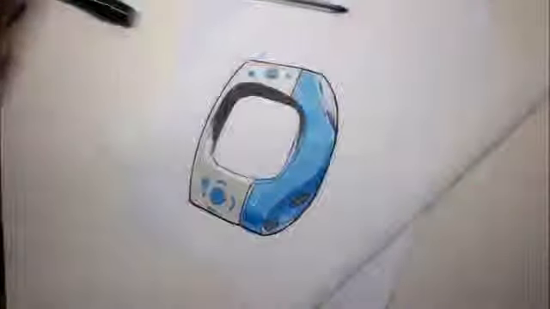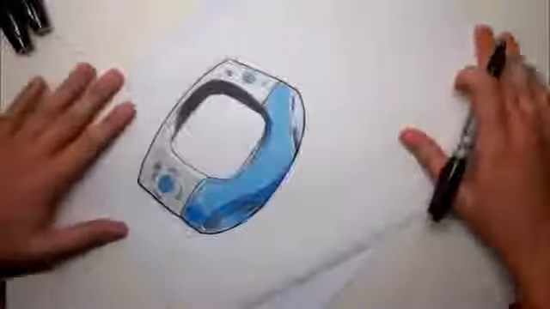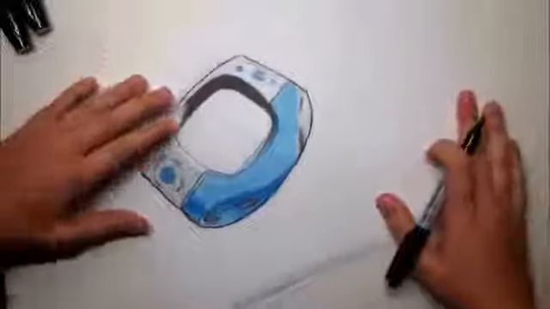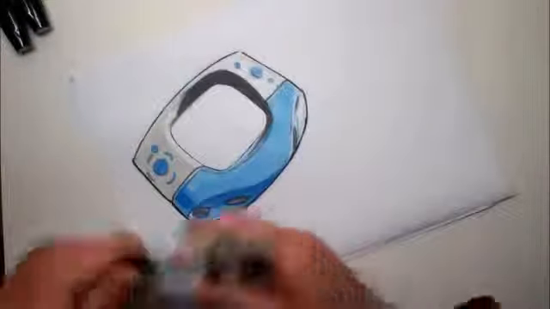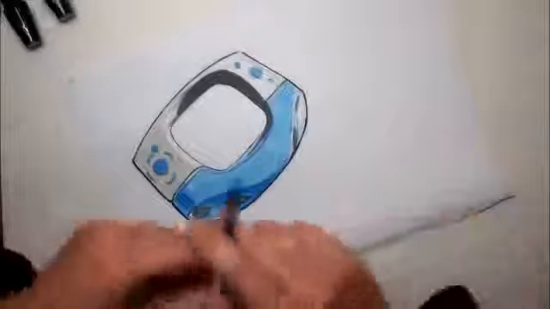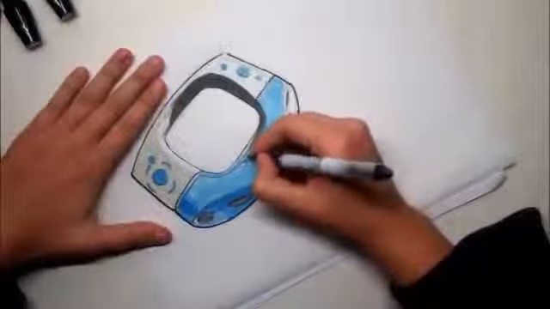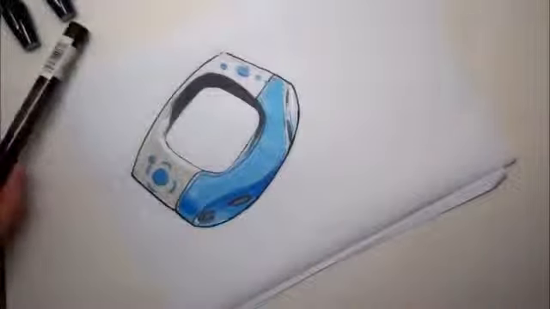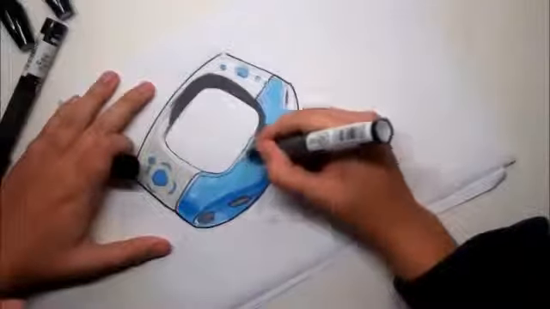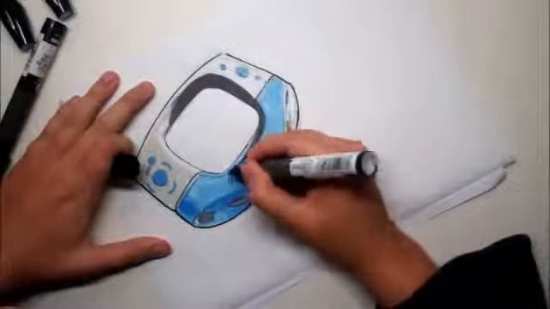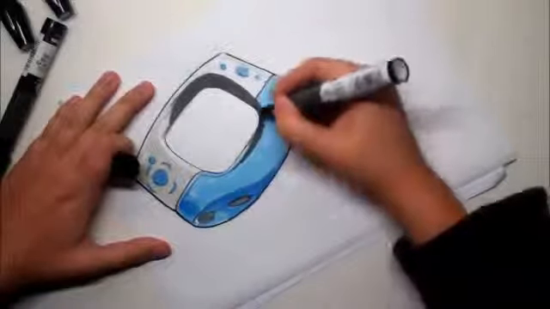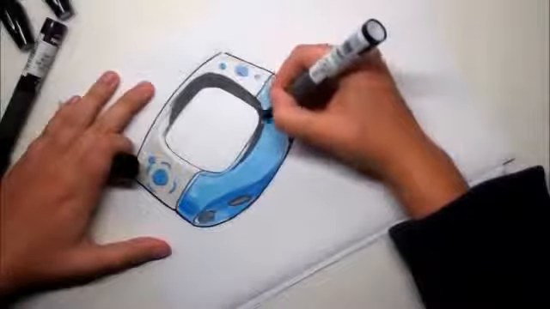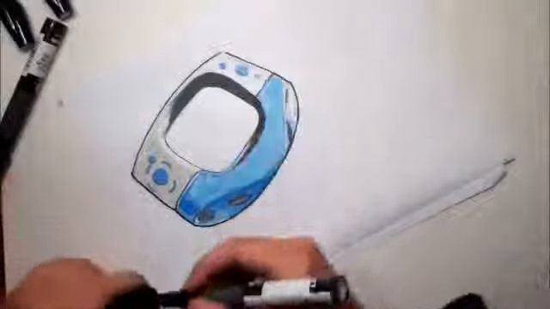I'm gonna move this because I can't work comfortably with all this stuff there. So this is a little bit messy there. I'm gonna fix that right now. So I'm gonna take this color and just sort of cover that mess that I have right there. Okay, so there's no problem if you make a mistake. You can just go over it with markers.